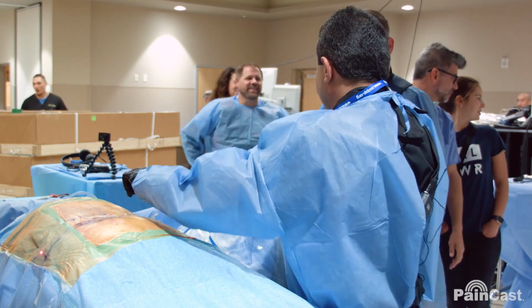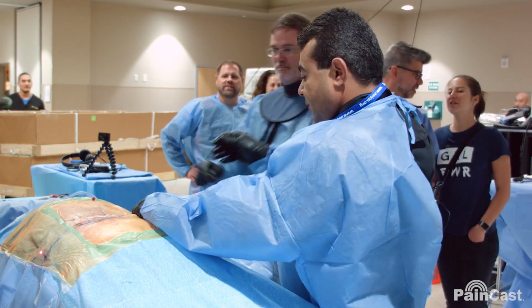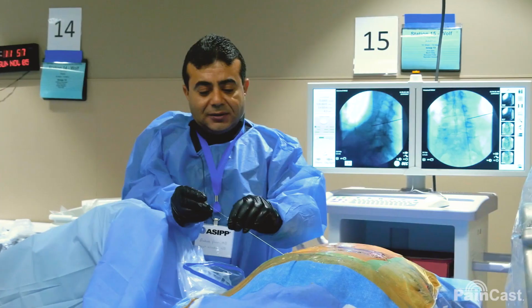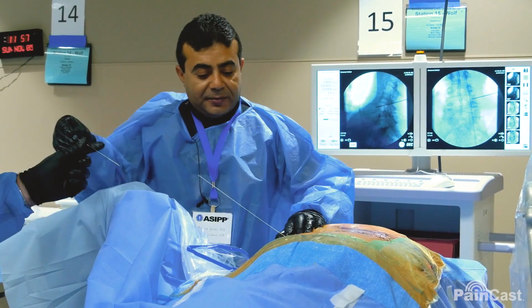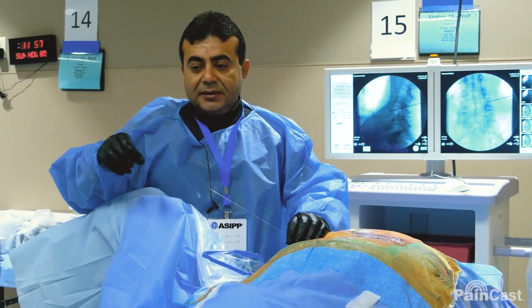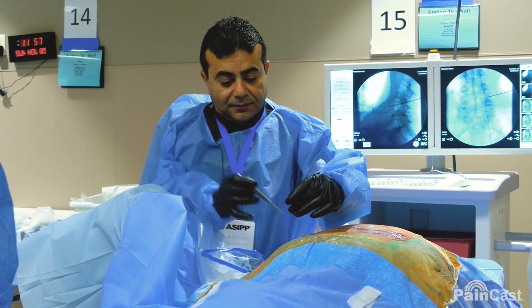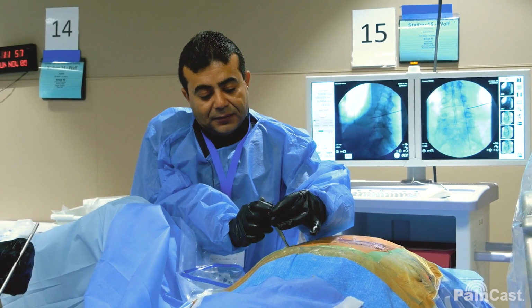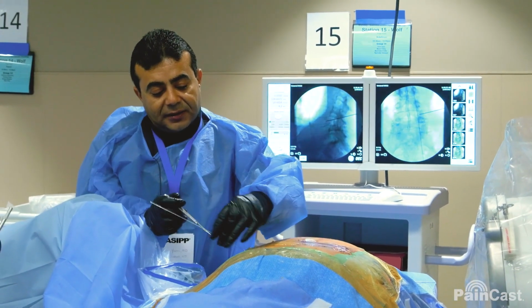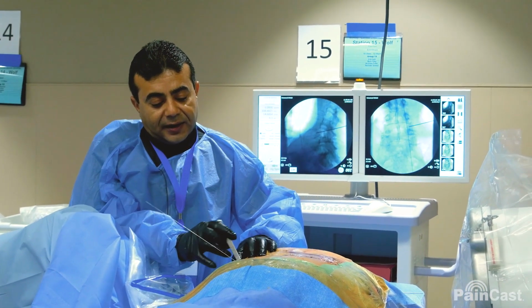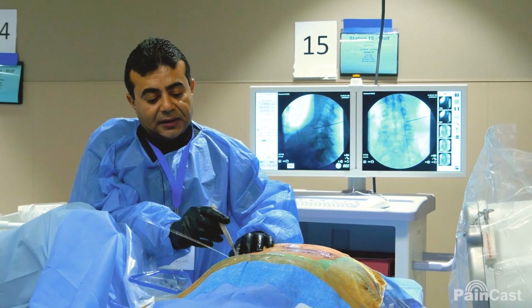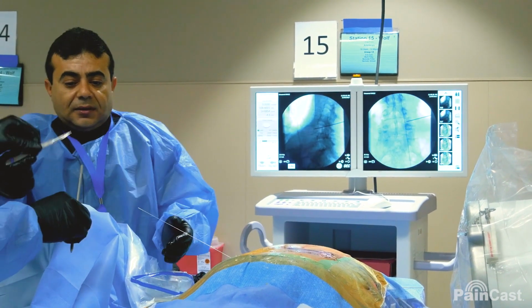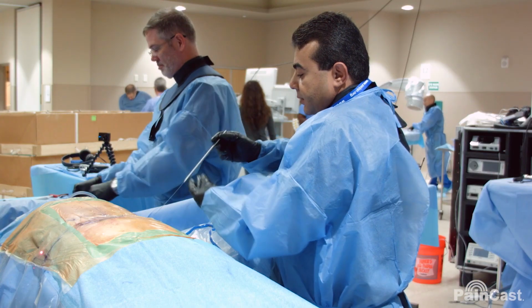Then we put the guide wire. Needle out. And we make a cut in the skin. Make sure you really have a good cut in the skin because you don't want your dilator to just catch the skin. Good, nice cut. Put a dilator in.